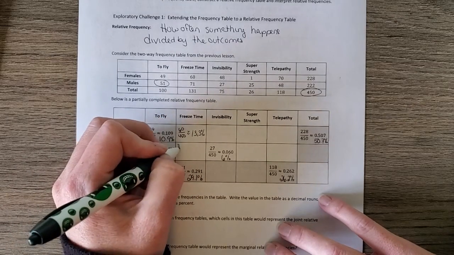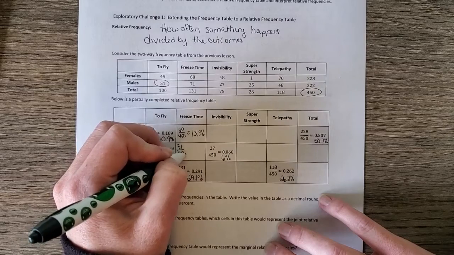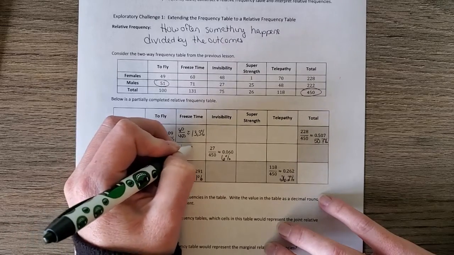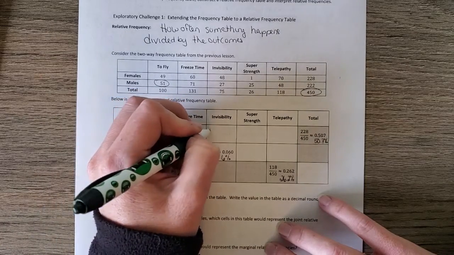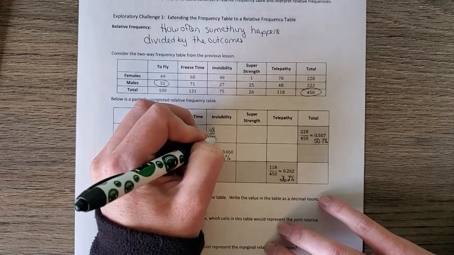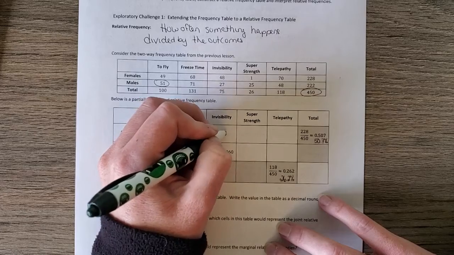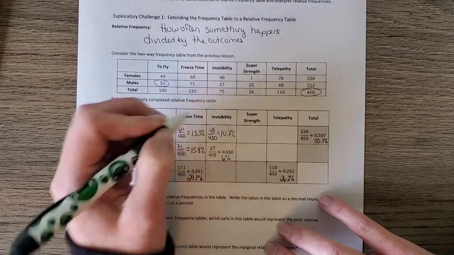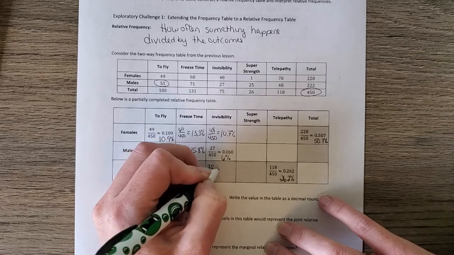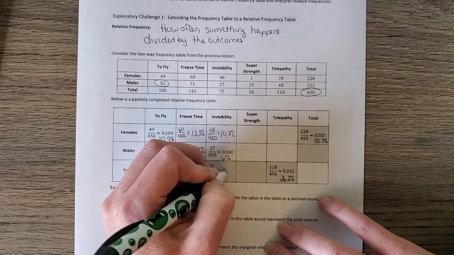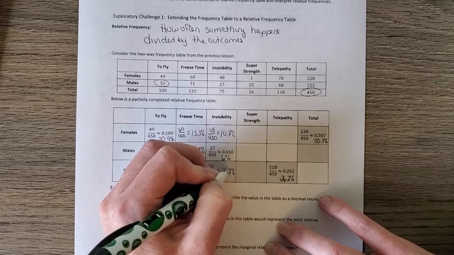And then this one is 71 out of 450, which is 15.8%. And then invisibility is 48 out of 450, which is 10.7%. And then the total here is 75 out of 450, which is 16.7%.